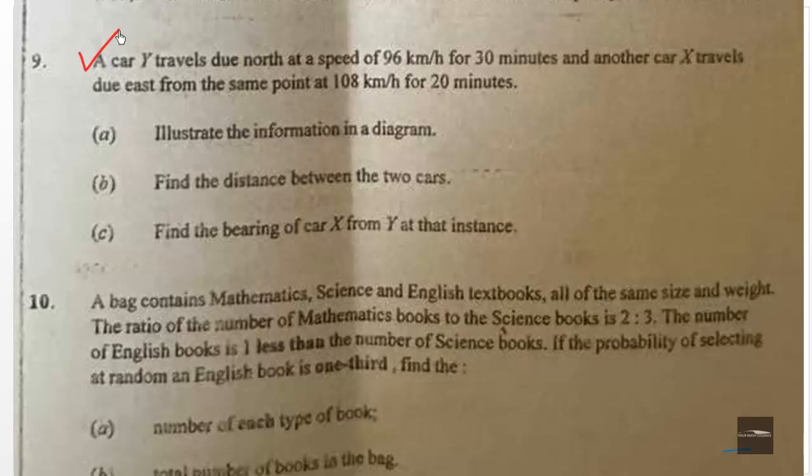Now, question number 9 says, a car Y travels due north at a speed of 96 km per hour for 30 minutes. Another car X travels due east from the same point at 108 km per hour for 20 minutes. We have to illustrate this in a diagram, then also find the distance between the two cars, then also find the bearing of car X from car Y.